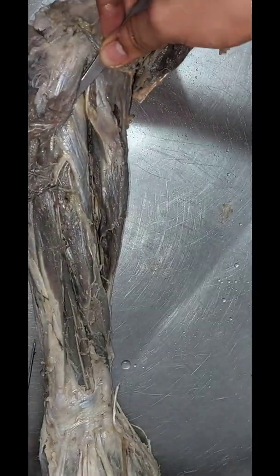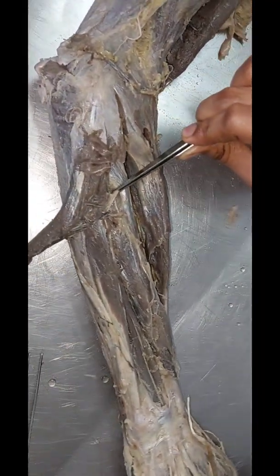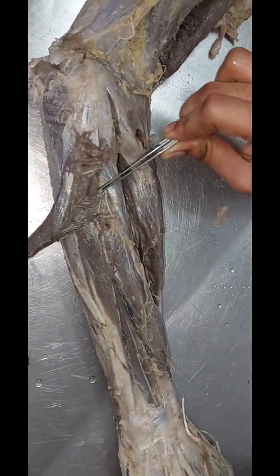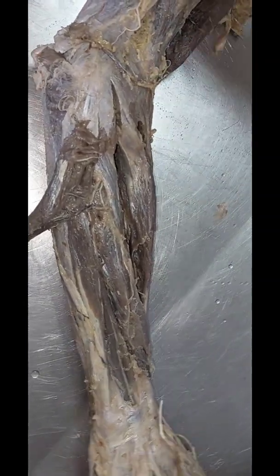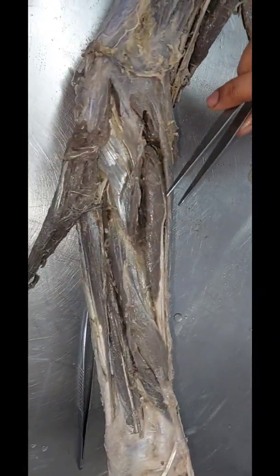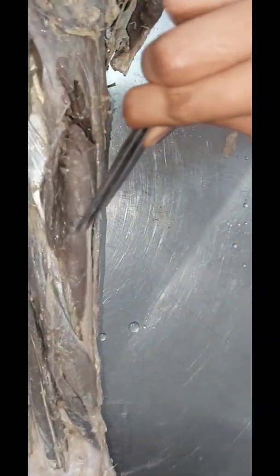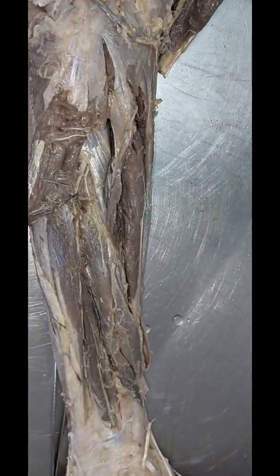The deep division of the radial nerve, that is the posterior interosseous nerve, gives off the following muscular branches: to the extensor carpi radialis brevis and the supinator.